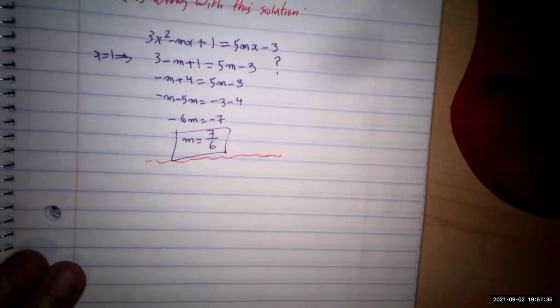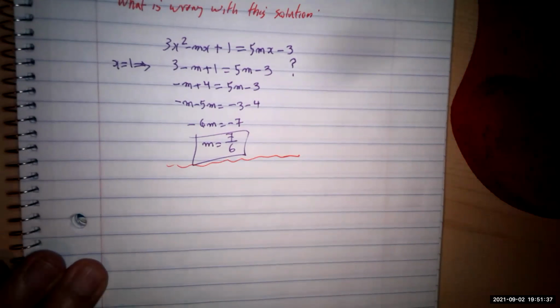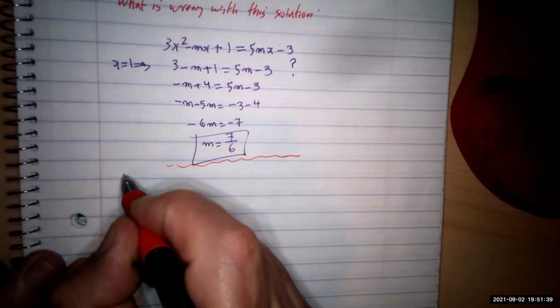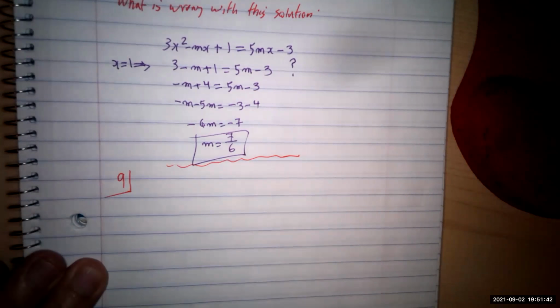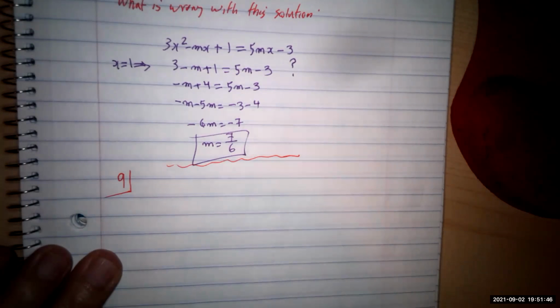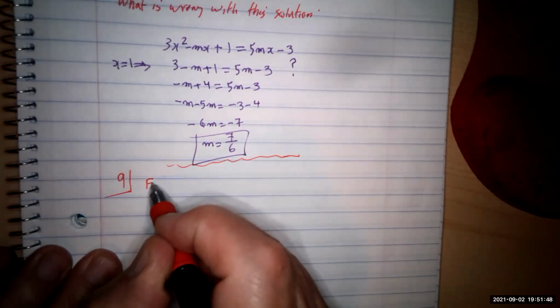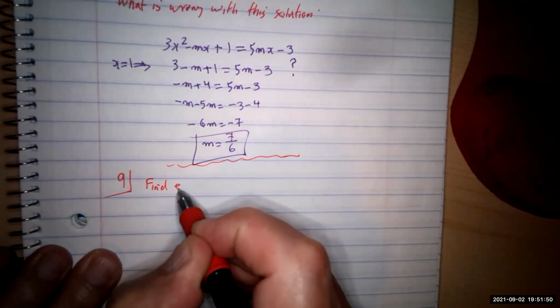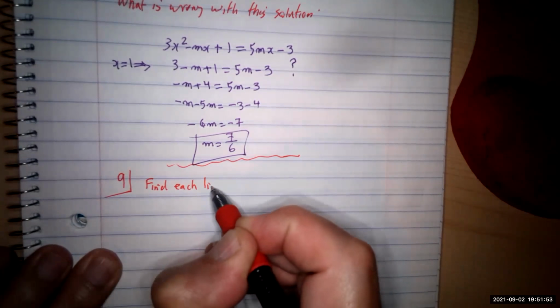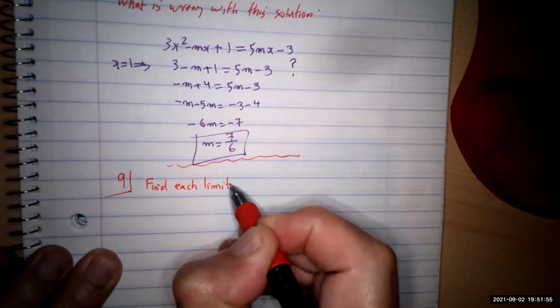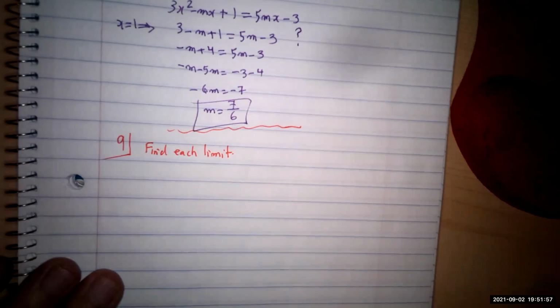Okay, so what is this last problem? This last problem is also interesting, and you have it in your assignment. This would probably be one of your questions. Number 9. We would like you to find each limit. Again, it's a very easy limit, but we are going to use it in the future, so we want to make sure that you know it. So what are these limits? The first one.